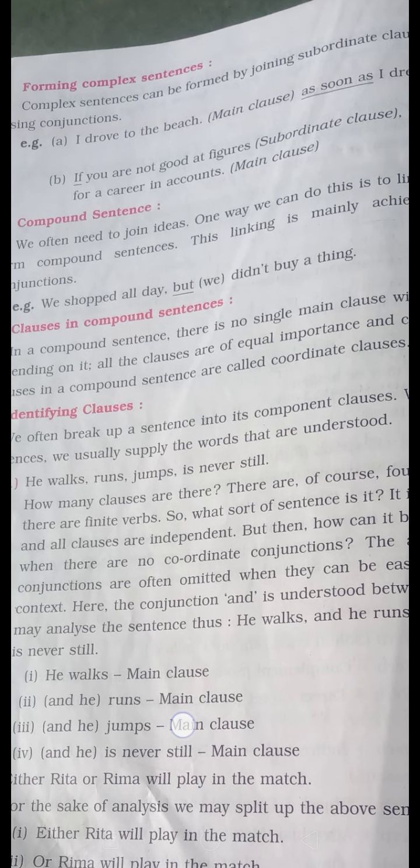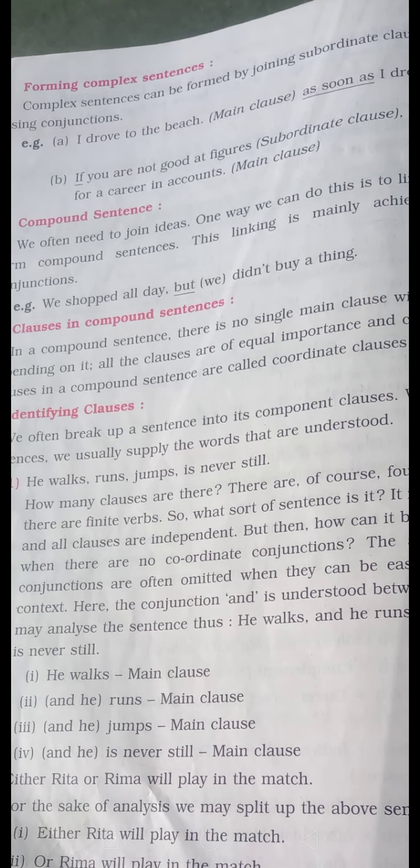He walks, runs, jumps, is never still. How many clauses are there? There are of course four clauses. He walks, one clause. He runs, second clause. He jumps, third clause. He is never still, fourth clause. In this way there are four clauses, and each clause has its finite verb. Only "he" is not written again and again, but we know that "he" is the subject and these are coordinate clauses.